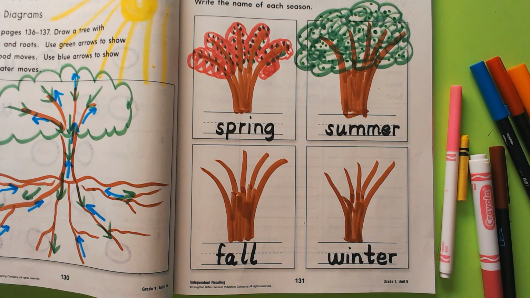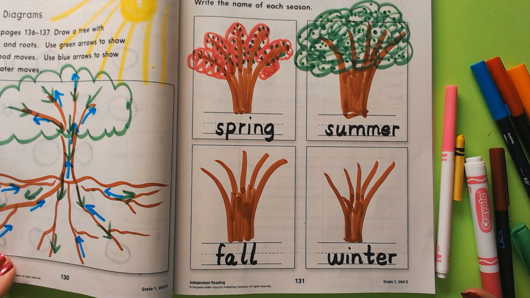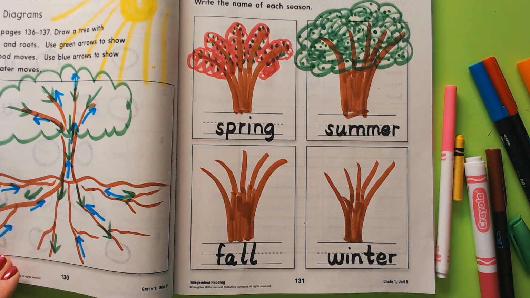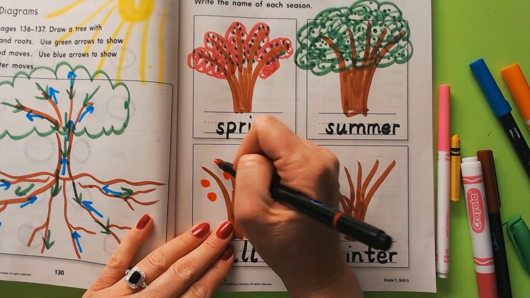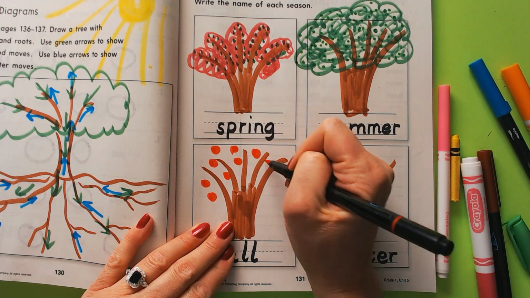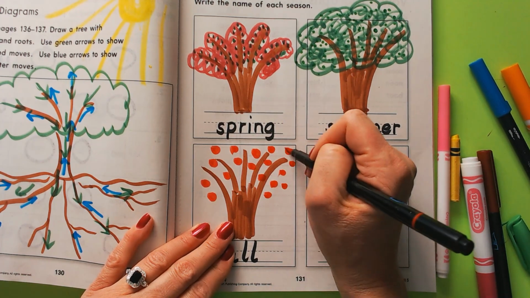Now in the fall, guess what we have on the tree? Whole bunch of red apples. But we also have a whole bunch of dying leaves. But let's first make the apples. We'll make a whole bunch of apples. 1, 2, 3, 4, 5, 6, 7. Let's do about as many as we can.